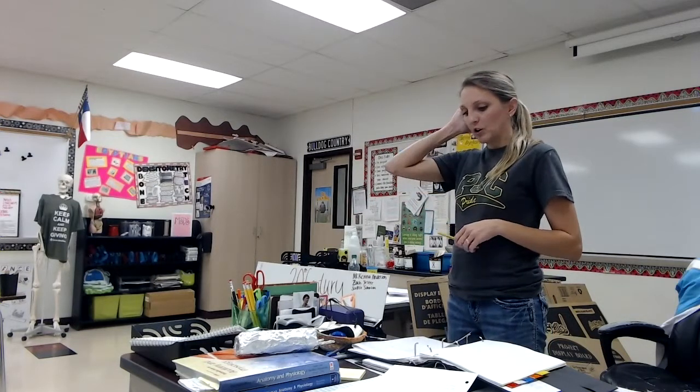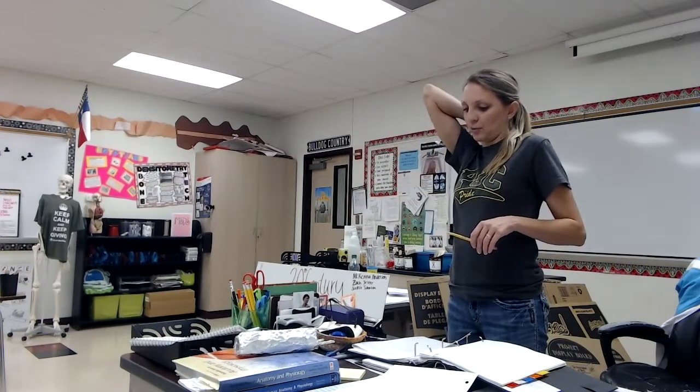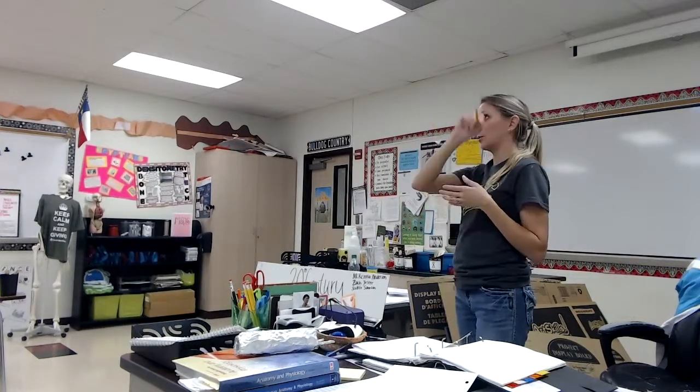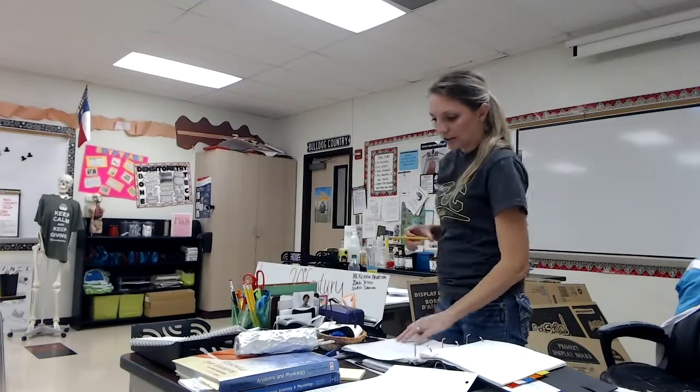All group members are expected to participate. Your group will have the opportunity to comment on the presence and assistance with the project. So you will all get a little rubric where you write in your group members' names. I want you to write down what they did and what you did, and that's 10% of your grade. So make sure you're doing your part.